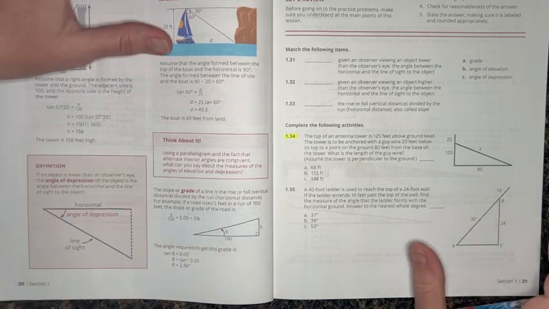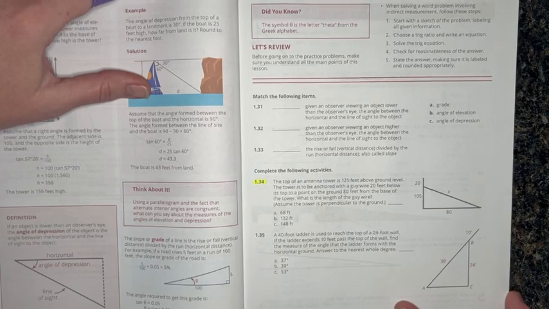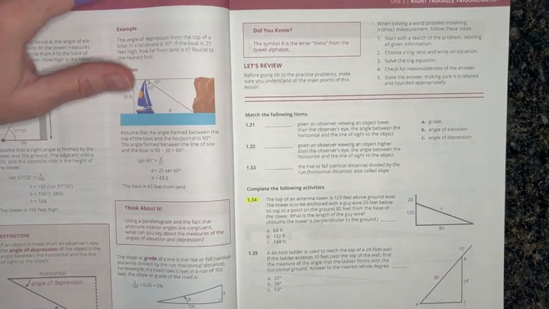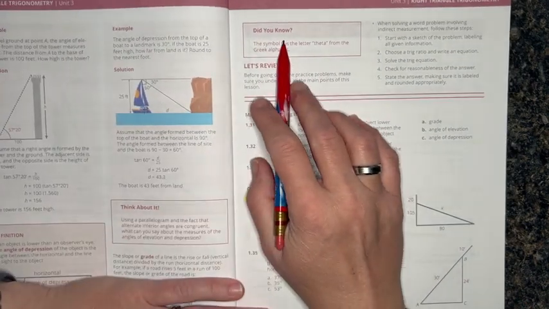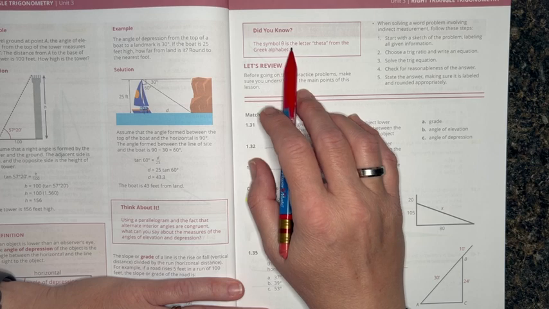All right, one last little note here at the top of page 21 is that often they use the symbol that looks like a 0 with a line through it.